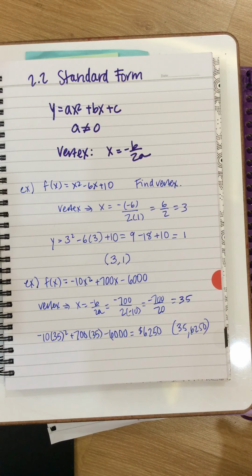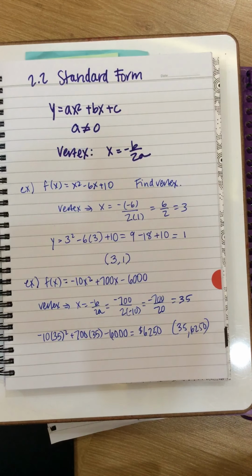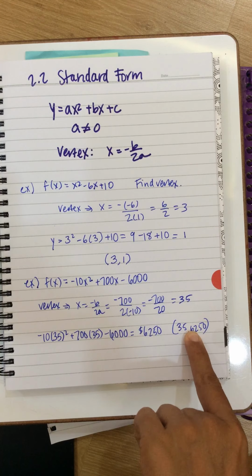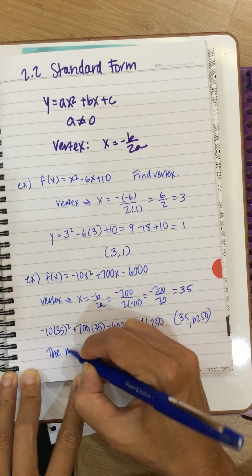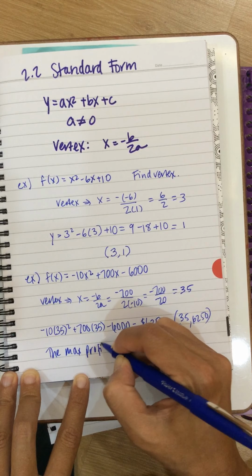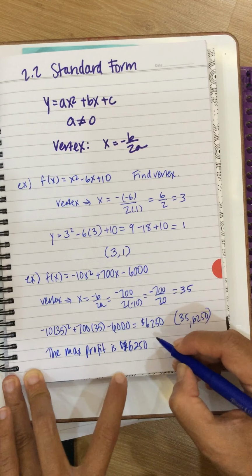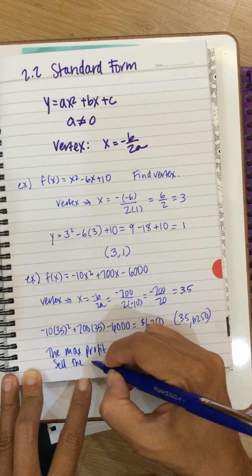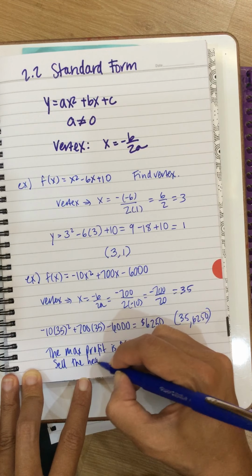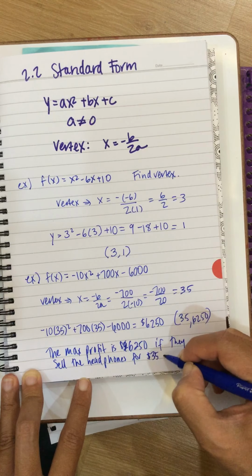So what does that mean? That means that if they sell the headphones for $35, because that's what the x was, the selling price, right? Then they can earn a maximum of $6,250. So the max profit is $6,250 if they sell these headphones for $35 each.